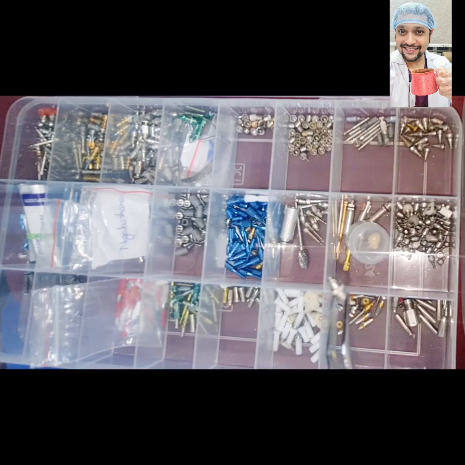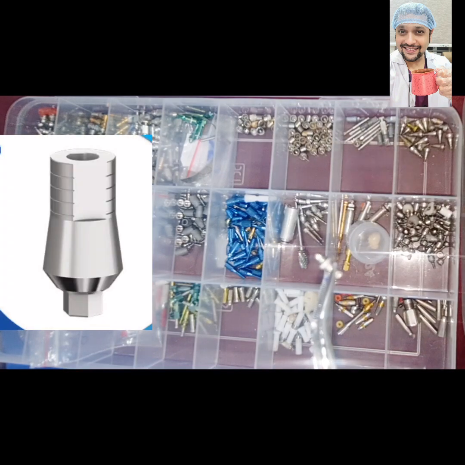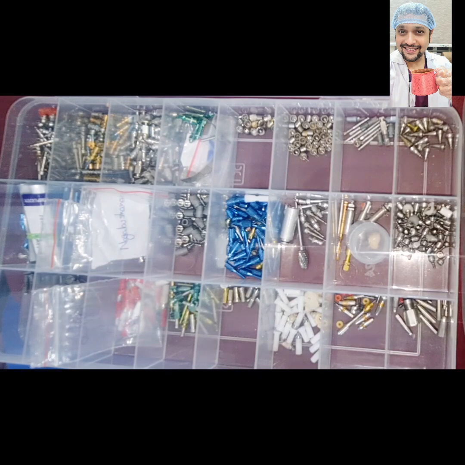Now what you are seeing here is a stock abutment. The stock abutment is by the company. So the company itself gives you the stock abutment. What you can do is you can fix the stock abutment on the master cast, which is poured out of the open tray impression, or the printed cast, which is there out of the scan, and you can make a prosthesis over it.